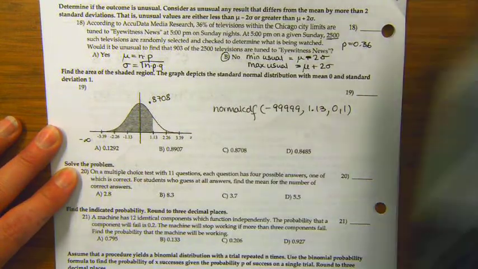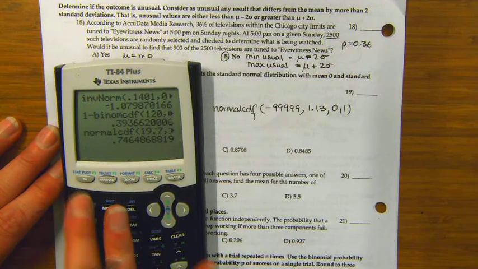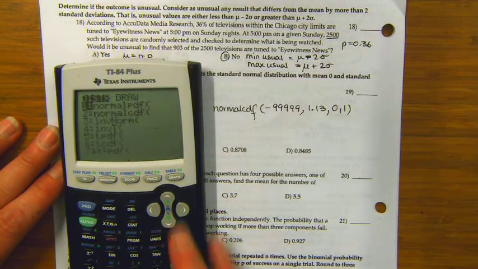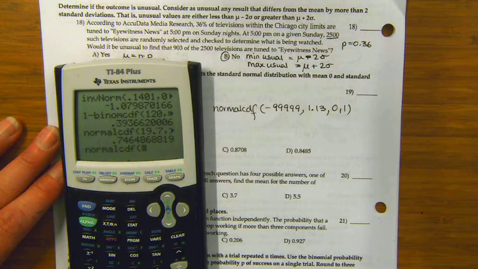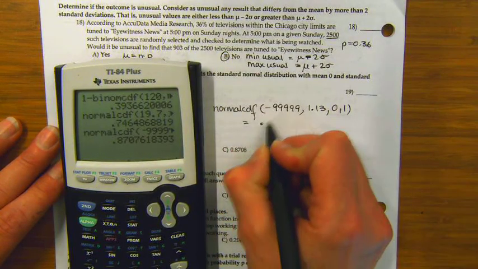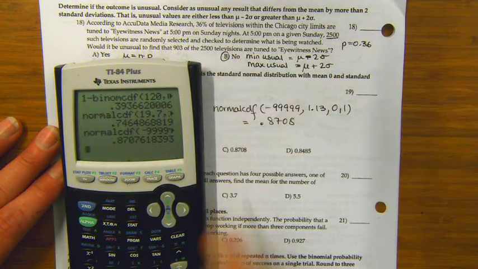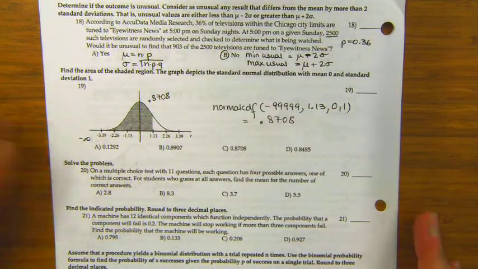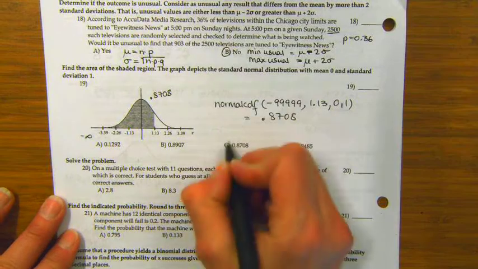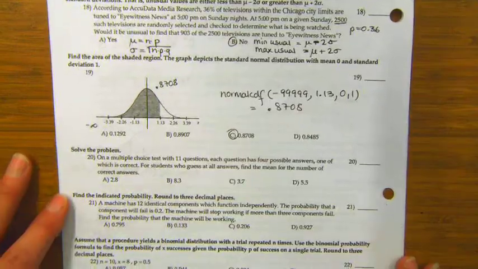So our answer is normal CDF starting with negative 99,999, ending with 1.13, and 0, 1 as our mean and standard deviation. We have a probability of 0.8708. Same as we got on the table. So you can always check your answer on the table and on the calculator.